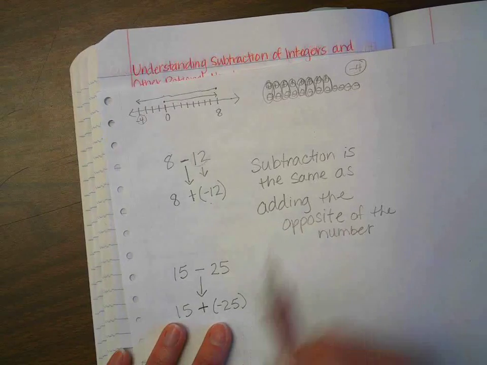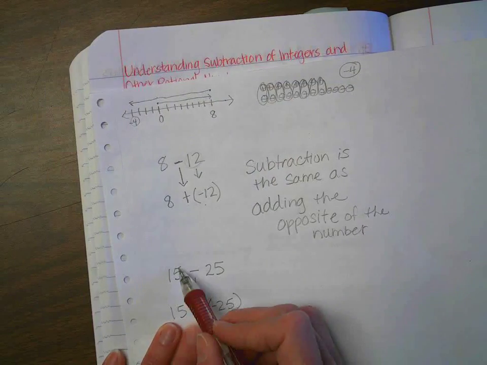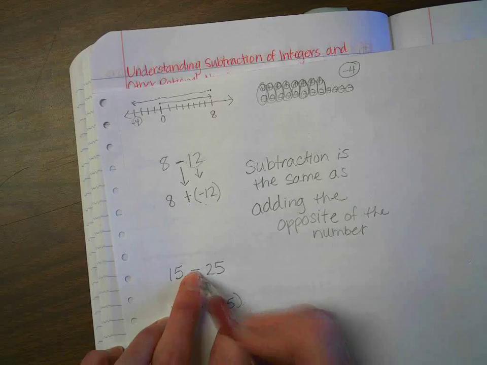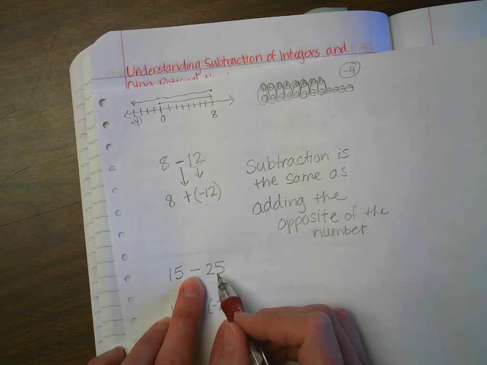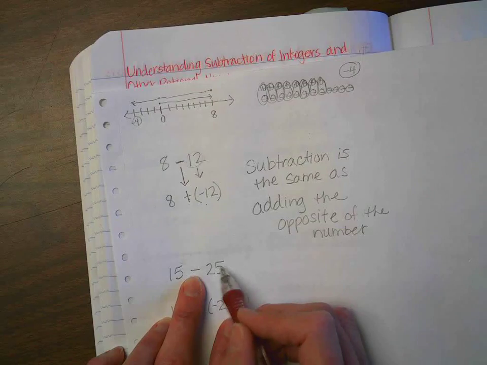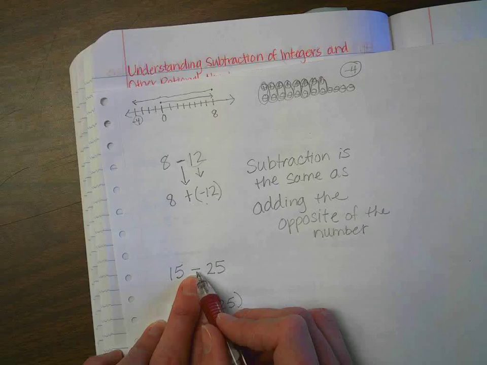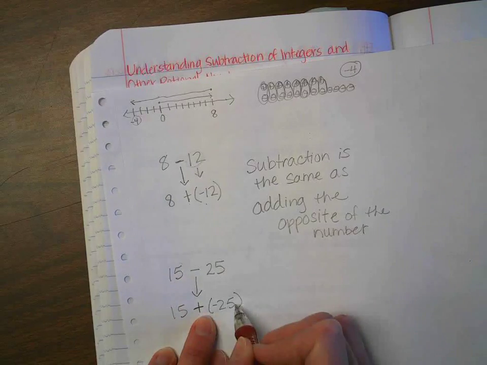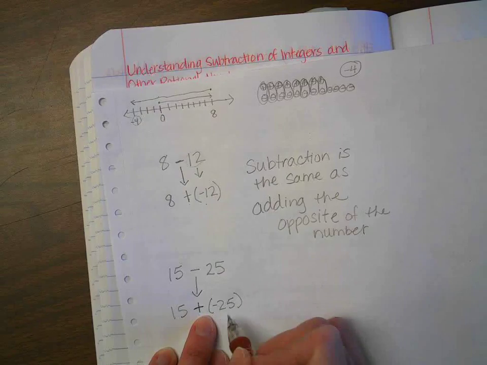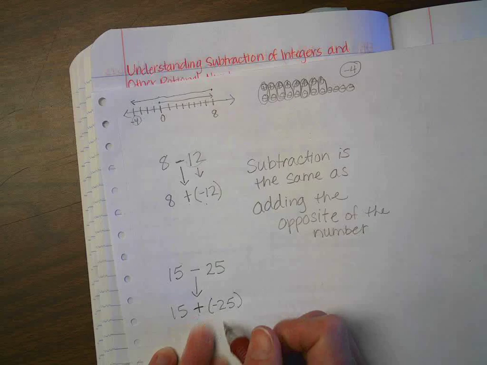And the reason why we want to do that is because if we're using the chip model, this makes sense. I start out with 15 chips, then I'm supposed to take away 25 of them. Well, I don't have 25 chips to take away. So what I can do instead of taking away 25 of them is I can add 25 negatives, and then I get the right answer.